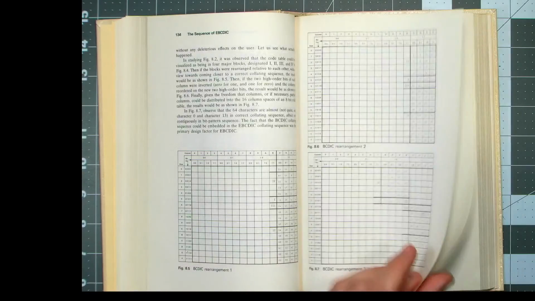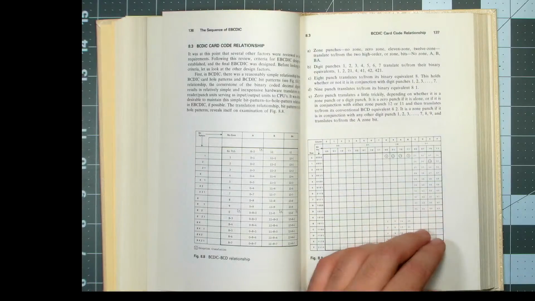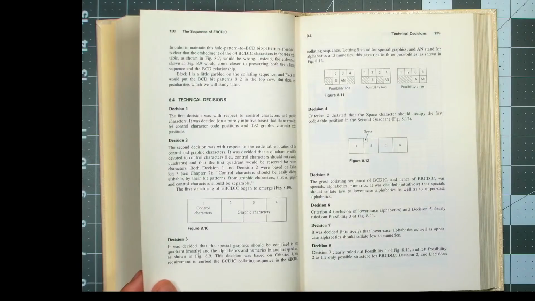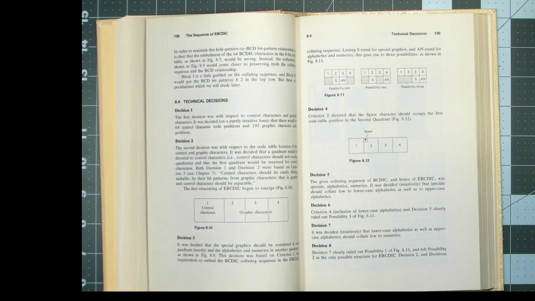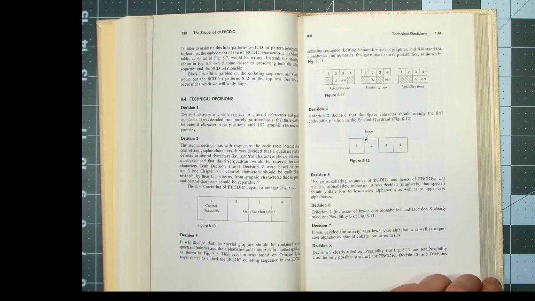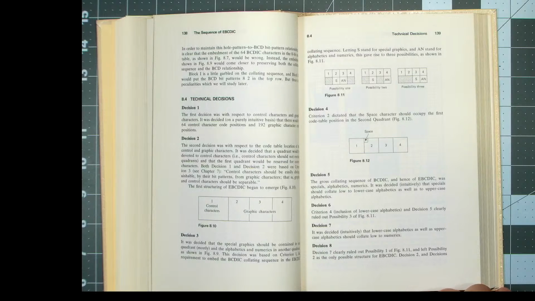So, technical decisions about EBCDIC. Exciting stuff. Look at this. It would be 64 control character code positions and 192 graphic character code positions.